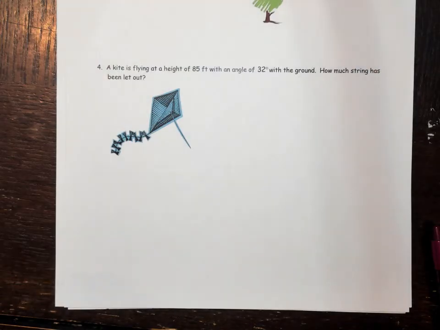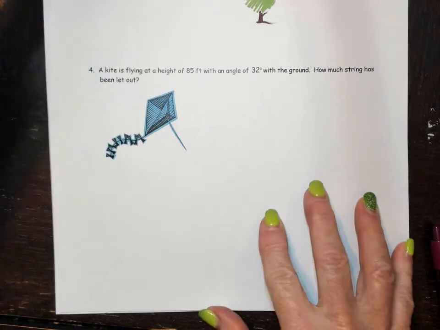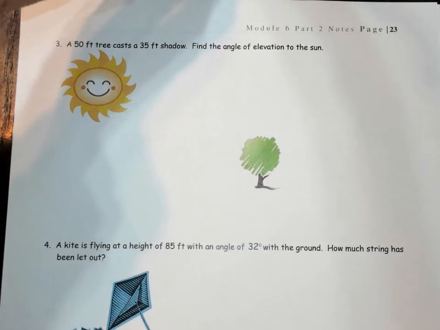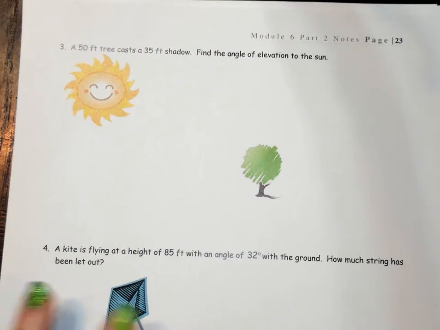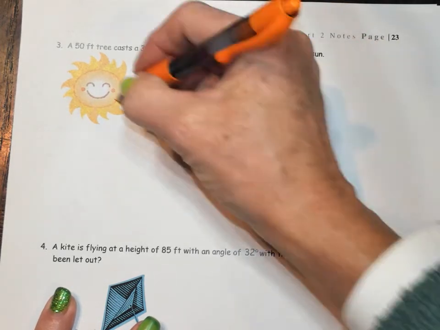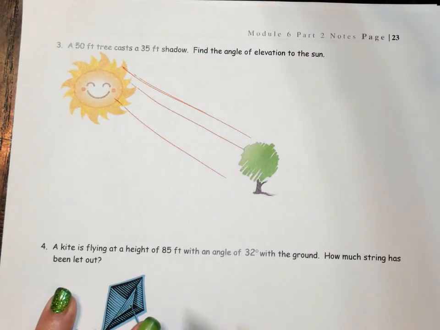Okay, take a look at this next one. A 50-foot tree casts a 35-foot shadow. Now, we've talked about these shadow problems before. Sun's rays are coming down, hitting the tree.